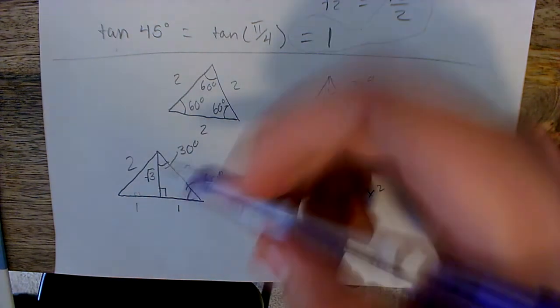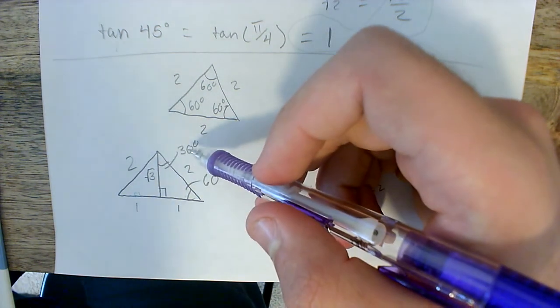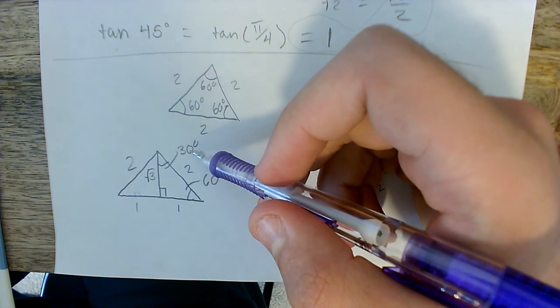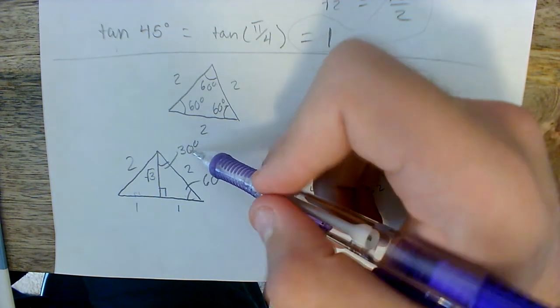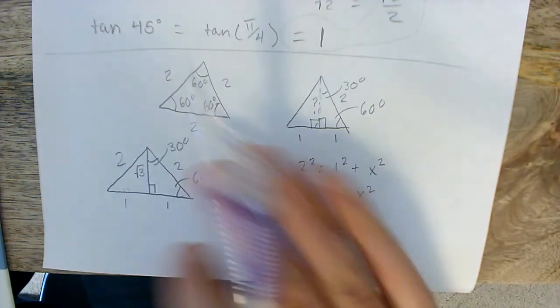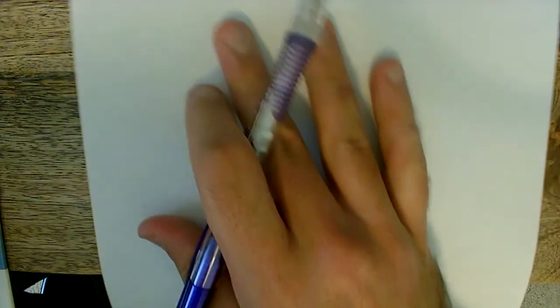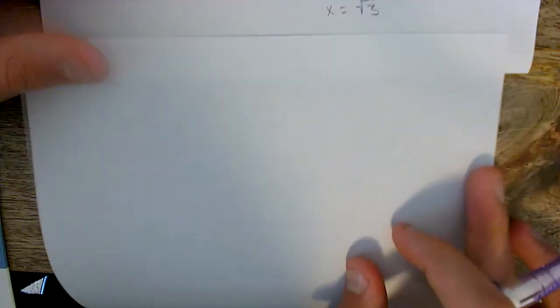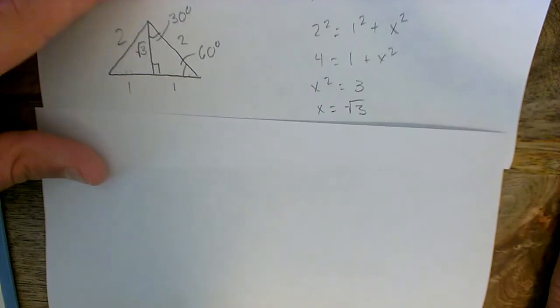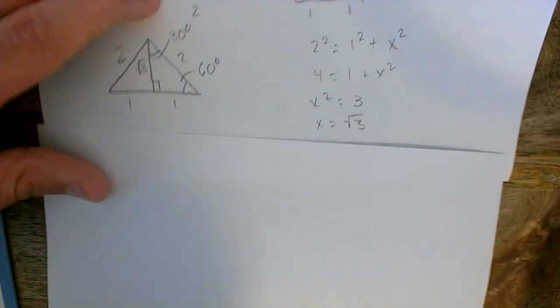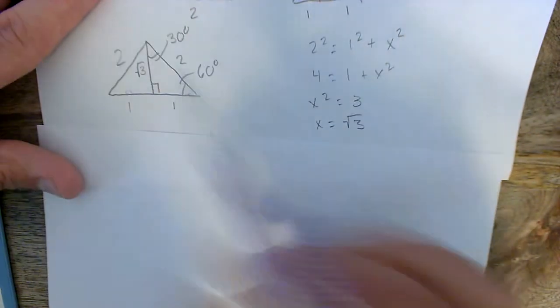So now I want to find the sine, cosine, and tangent of 30 degrees and 60 degrees. So let me get another piece of paper out here. Alright, I'm keeping the picture here in place.